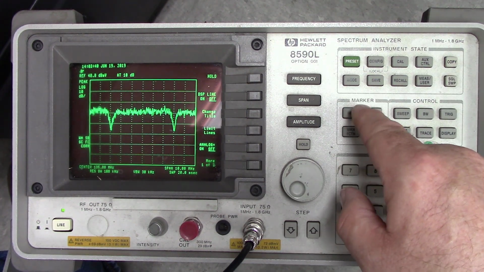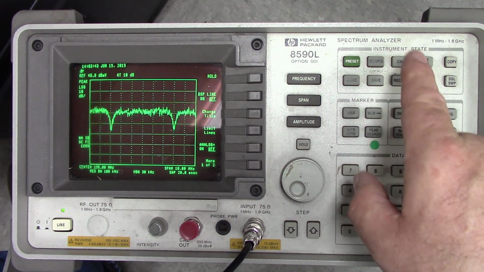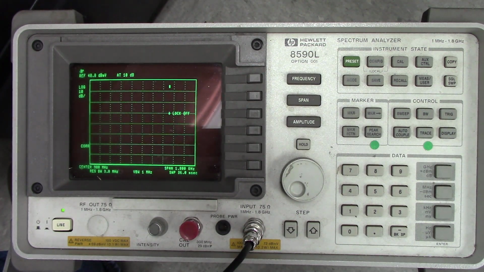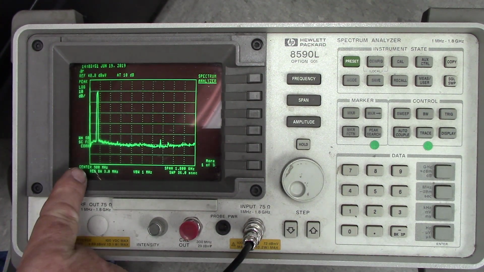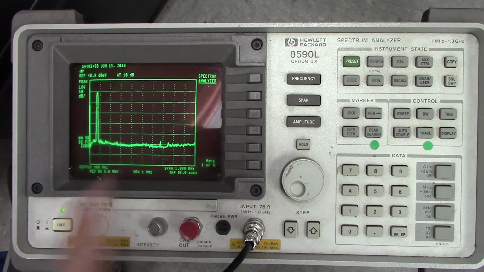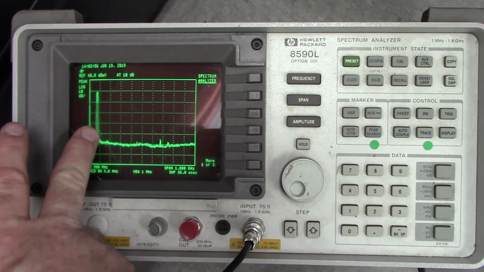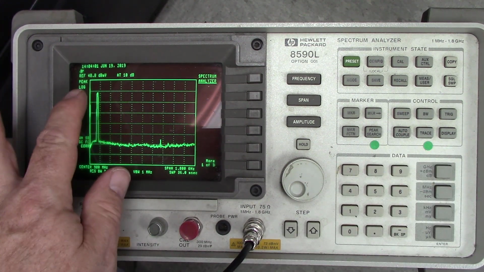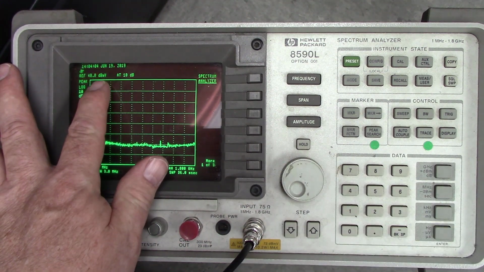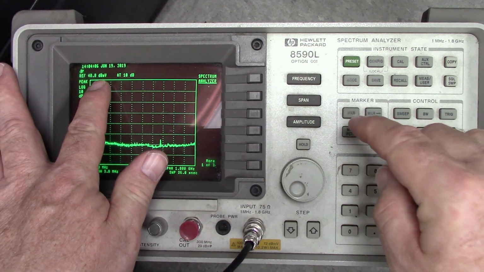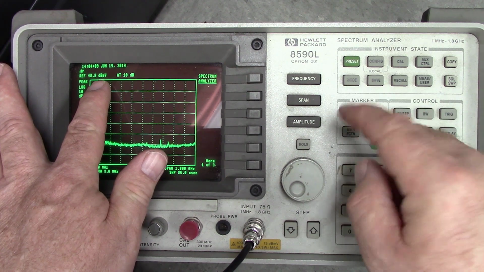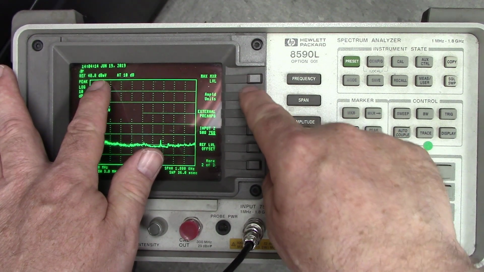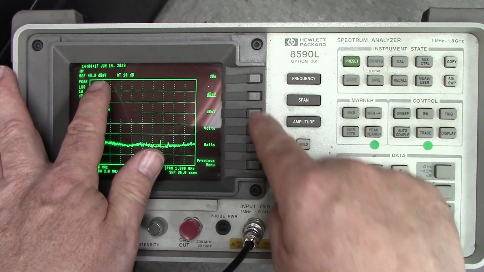First thing I'm going to do before I use any unknown analyzer is hit preset. Preset is going to bring it back to its factory defaults. So now I've got from 0 to 1.8 gig, and here's my QAM channel right there. The first thing I want to do is set the units of measure. This is set for dBmV, but yours most likely will be dBm. So for amplitude, I'm going to press more, then amplitude units, and then select dBmV.